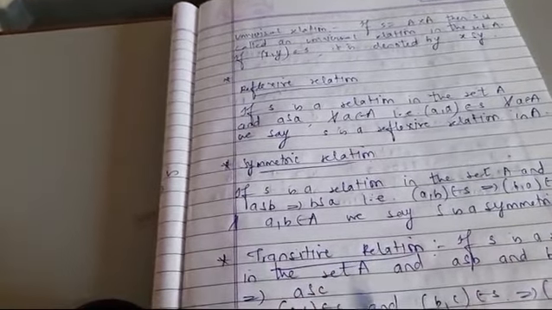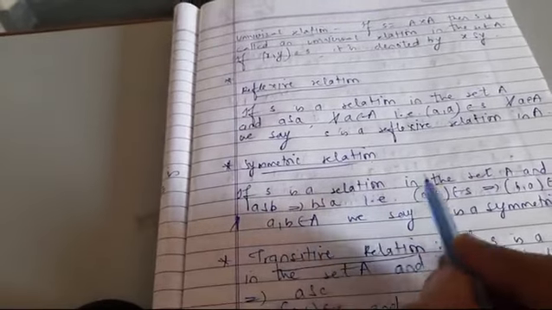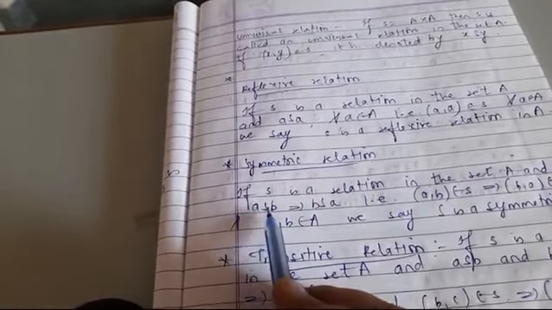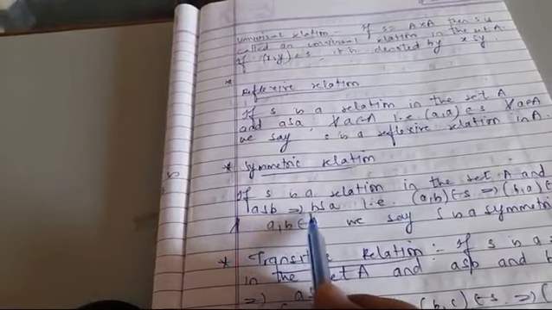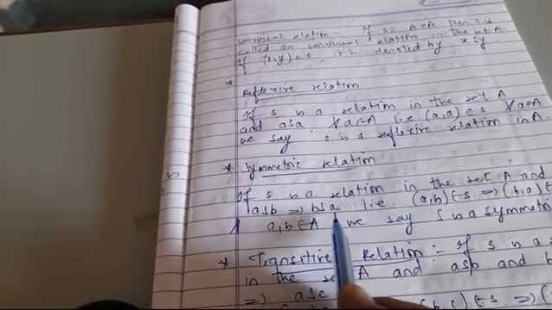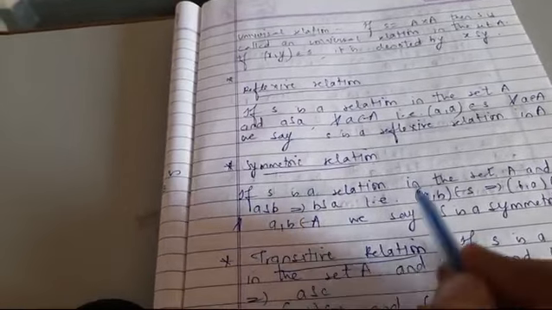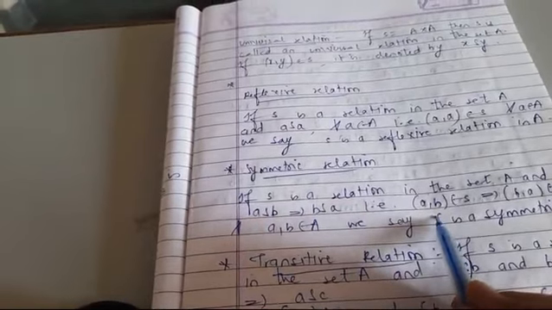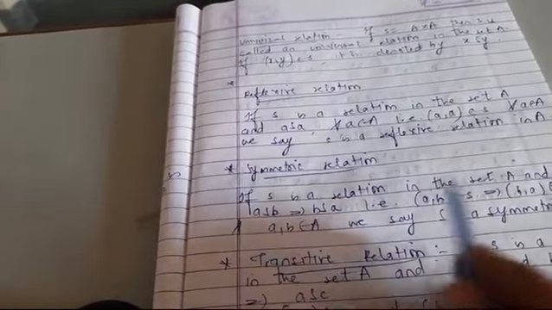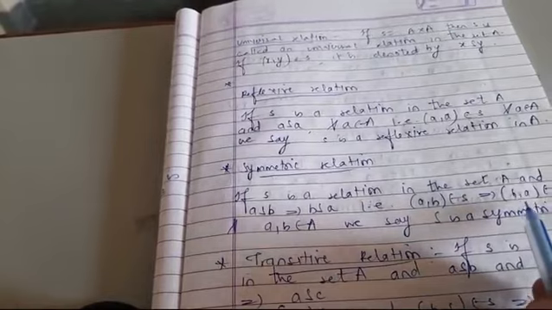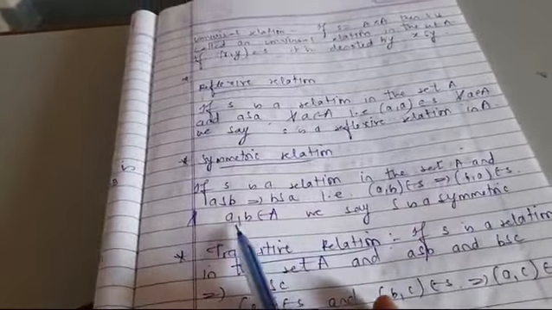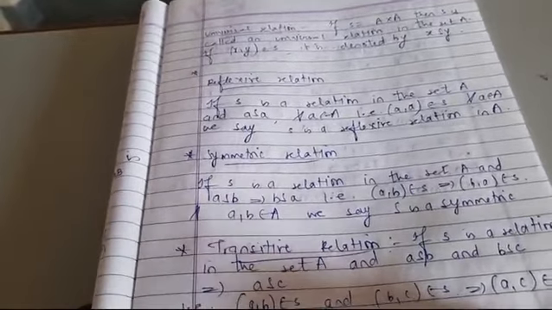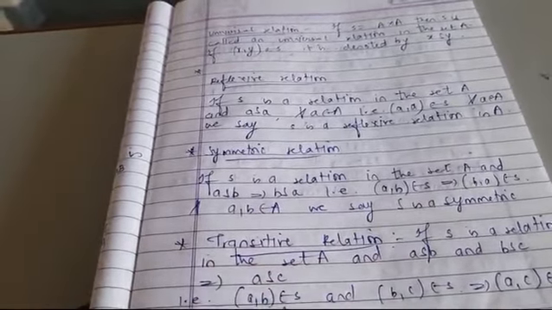If S is defined as a relation in the set A and a is related to b implies b is related to a, that is, a comma b belongs to S implies b comma a also belongs to S for every a comma b belonging to A, we say that S is symmetric.